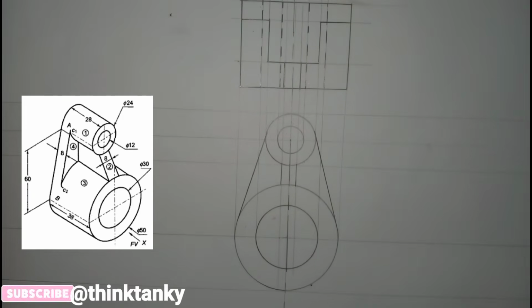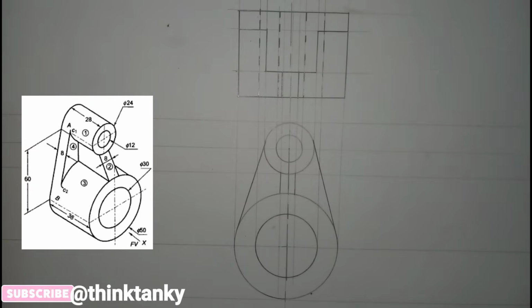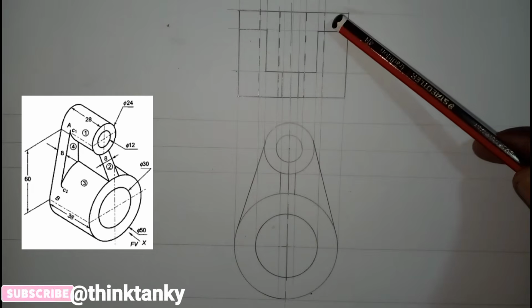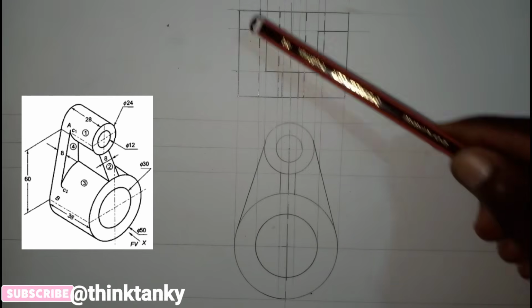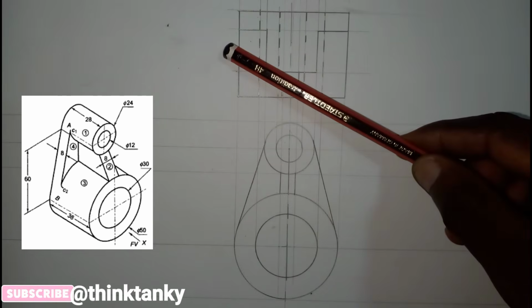And now I'm done with this problem. That is the information I will see: this plane, the top cylinder which is visible, this plane and this plane.